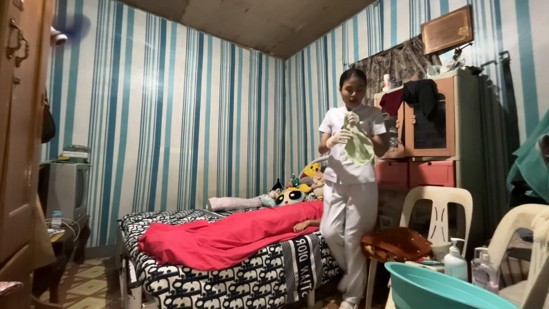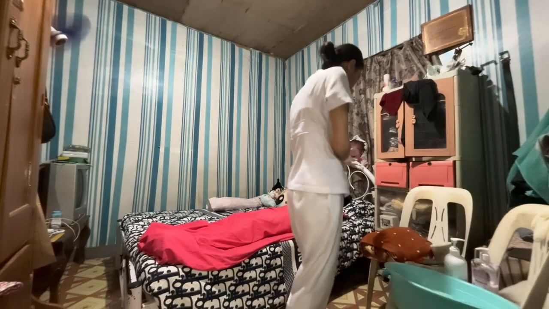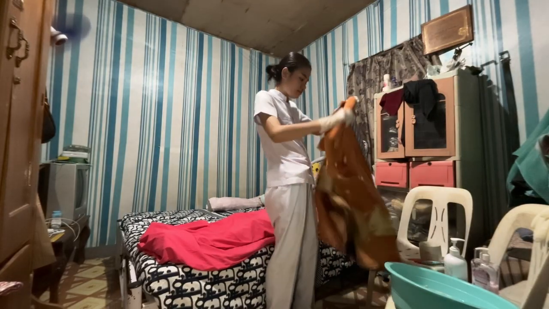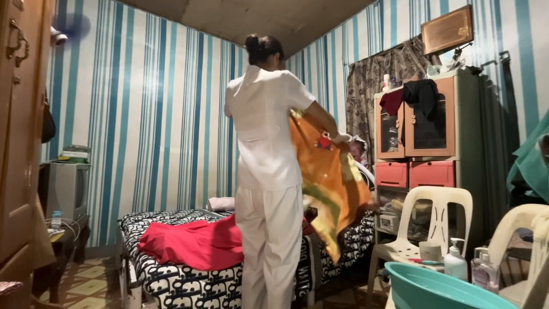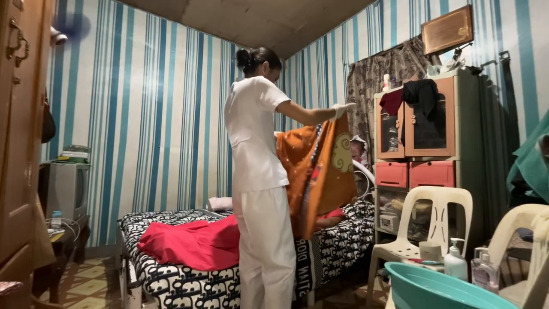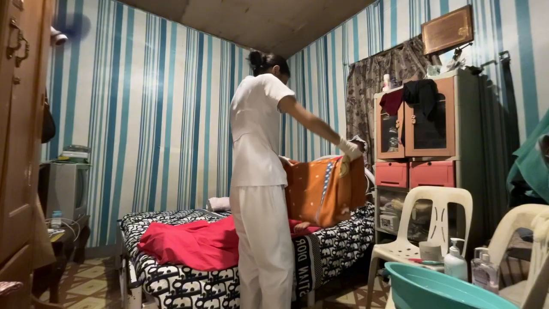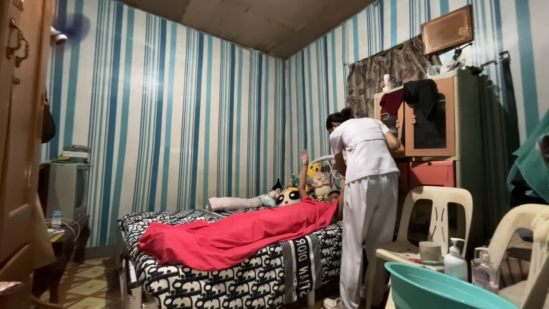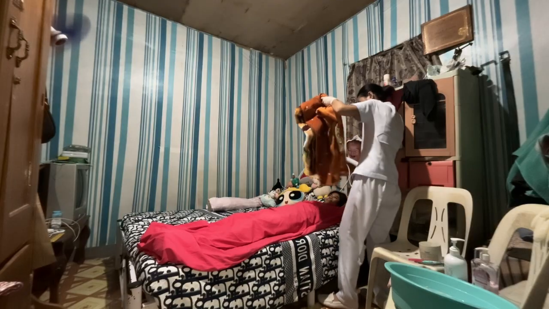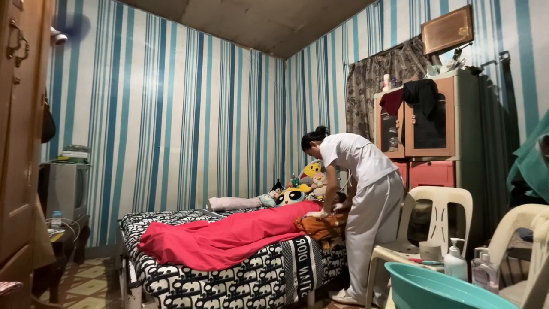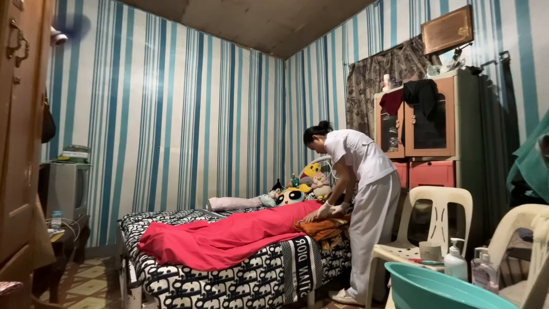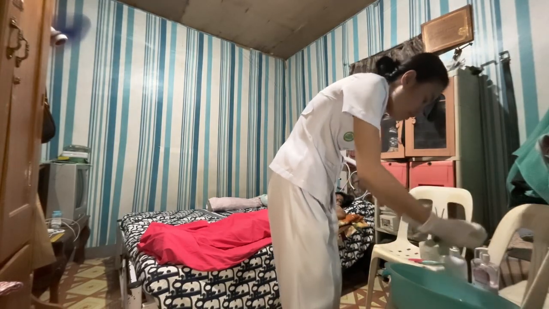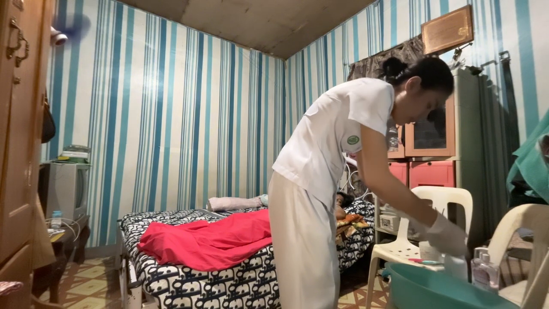Now I will place a towel under the patient's arm and fold it lengthwise. I will wash the patient's hand first, arm, and the axilla.